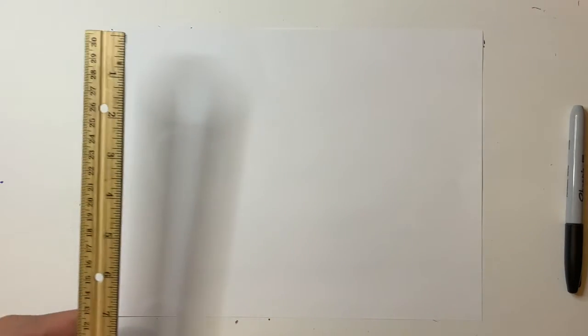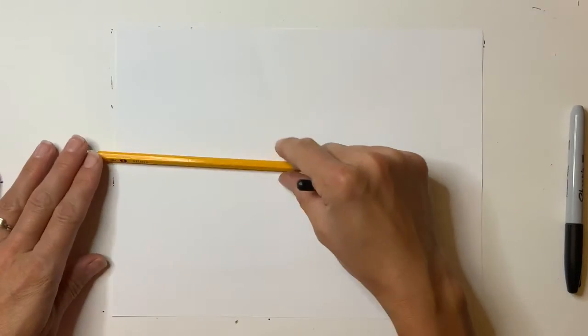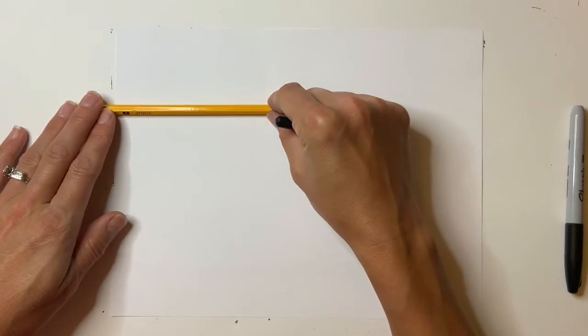Today we are going to be creating a piece of art like Paul Klee, using vertical, horizontal, and diagonal lines. You can use a ruler to help draw straight edges, but if you don't have a ruler, you can use anything with a straight edge, like another piece of paper or a pencil. I will use a pencil to show you how that can work.